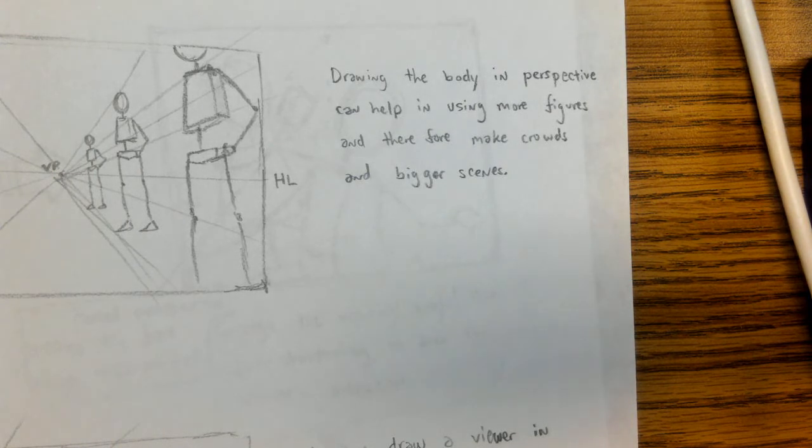Body and perspective can help in using more figures and therefore make crowds and bigger scenes. Up to this point, we've only been doing one person at a time. But soon we'll start drawing multiples. Now, what is something that we can do when drawing multiple people that can help tell them apart? So we've gone over, starts with an O.